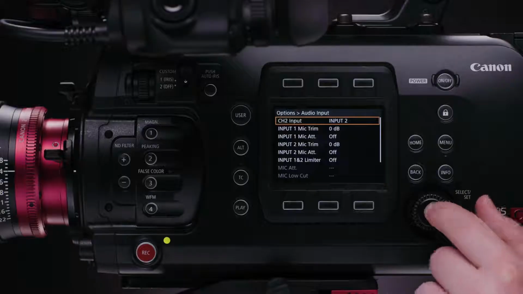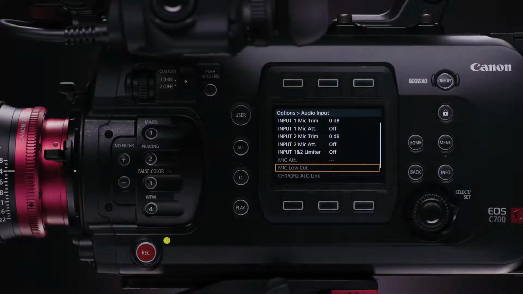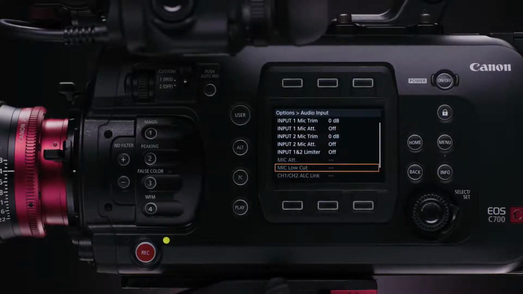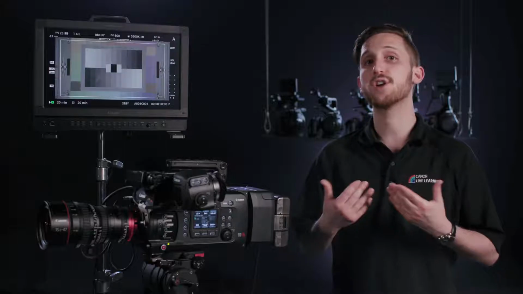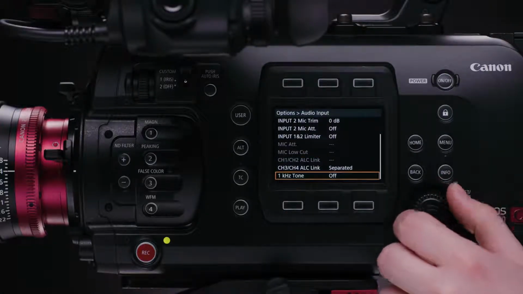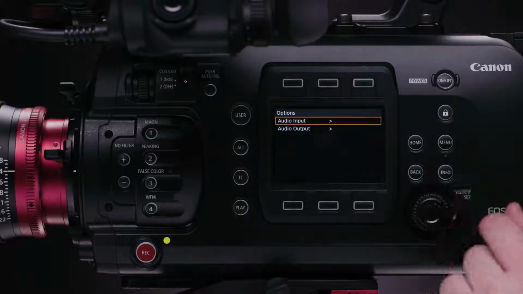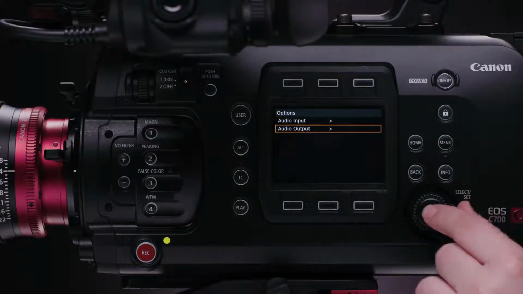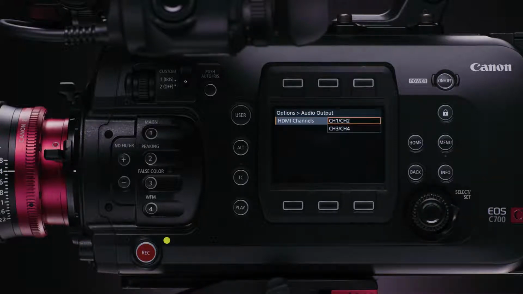But it could be useful for some live productions where you need to capture and send a mono microphone out over stereo. Beneath here, you'll find all your trimming, attenuation, and limiter options for both the XLRs and the 3.5mm microphone jack. An ALC link for automatically controlled channels is also available, as well as the option to send out a 1 kHz tone with your color bars and at what level. Finally, going back and entering our audio output, we see here that we can define which 2 channels to send out over both HDMI and our raw SDI feed, as we cannot output all 4.